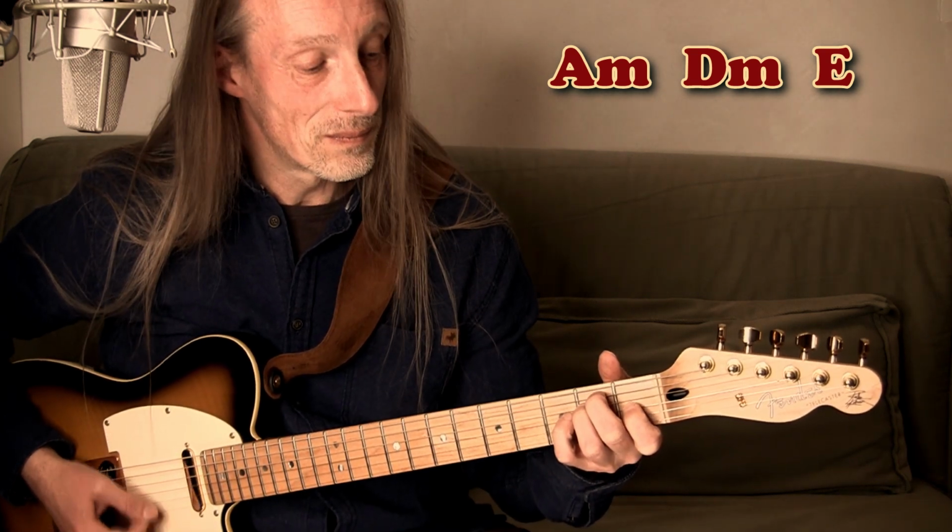If we change this, we have A minor, the 4th is still D minor, but then we change the E minor to E major. And the major 3rd here, the G sharp, is the guiding tone to the root of the root chord.